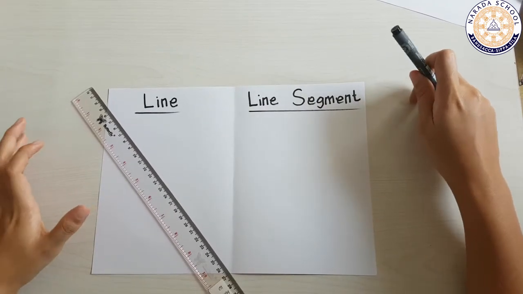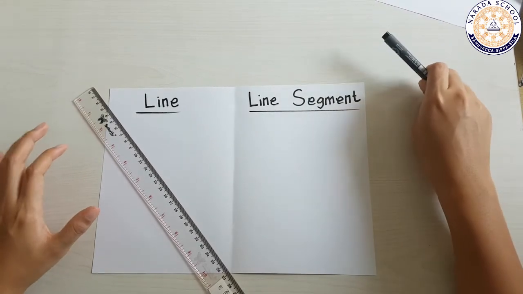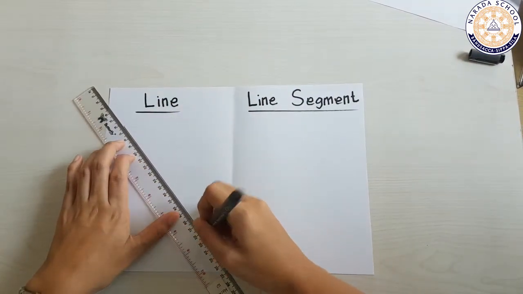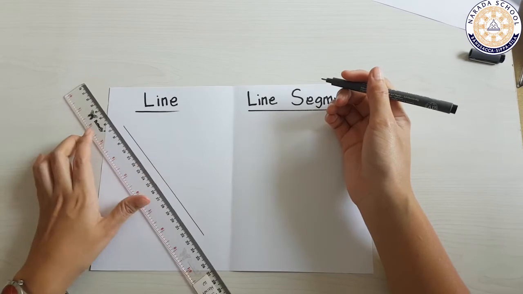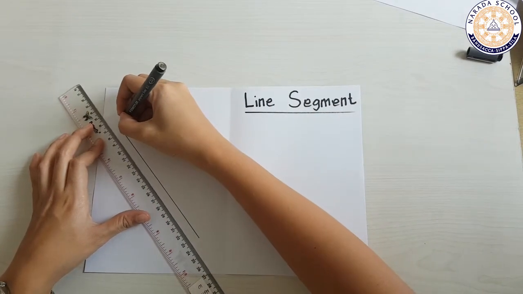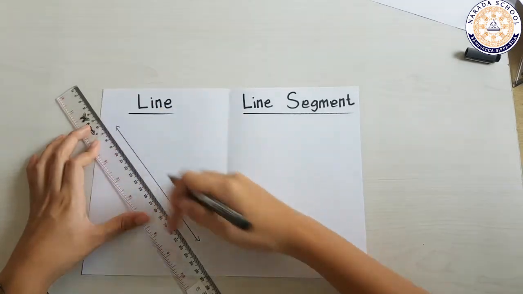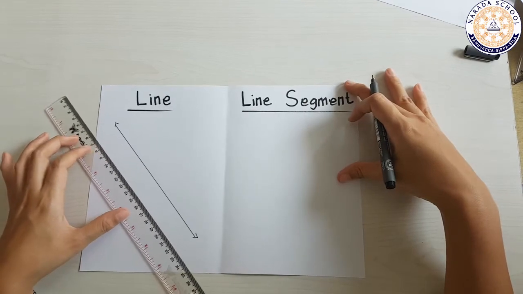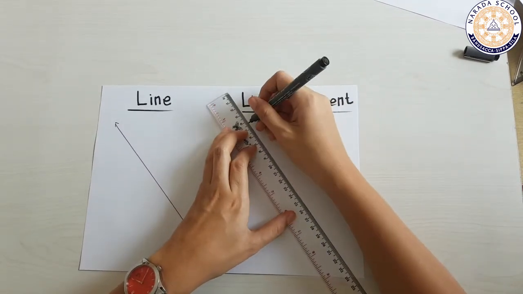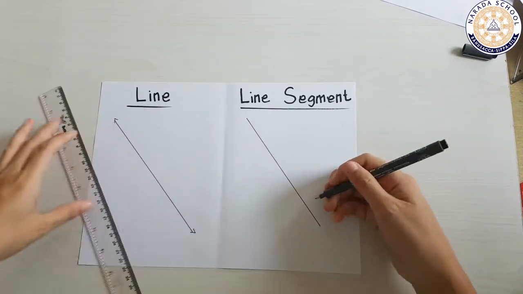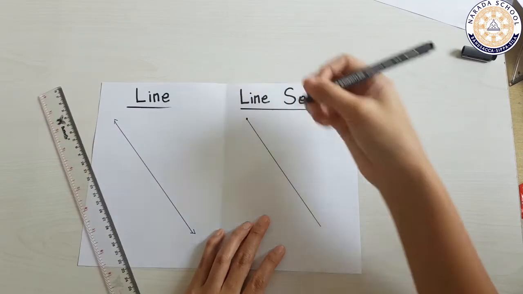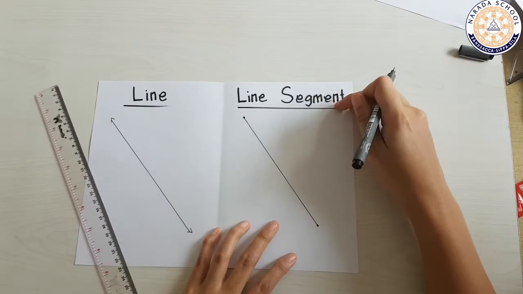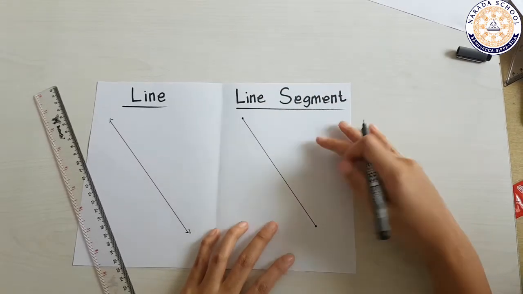Miss Maria will explain what is the difference between a line and a line segment. Okay, for the line, it is never ending. It keeps going on this way and also this way. So this one we call a line. And then what is a line segment? A line segment has a starting point and an ending point. So this one is the starting point and this one is the ending point. So a line segment has an end and it has a start.